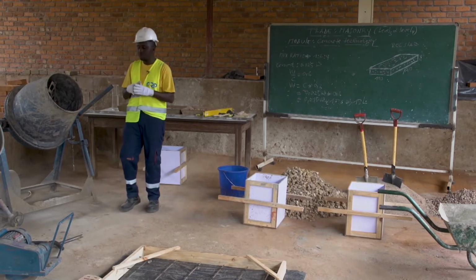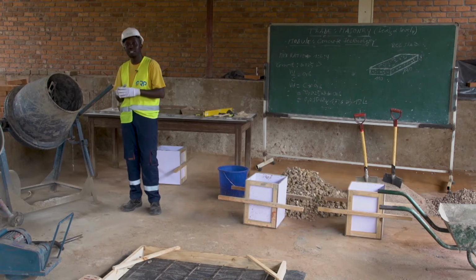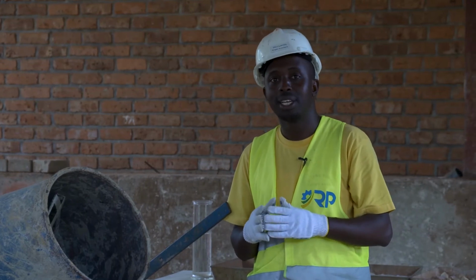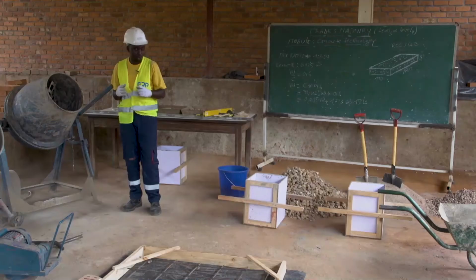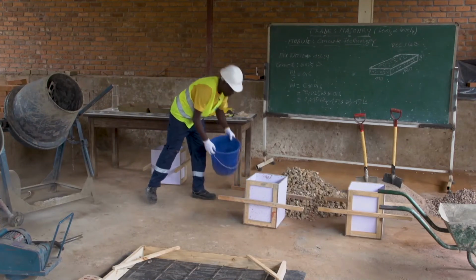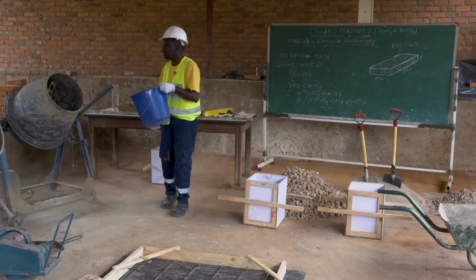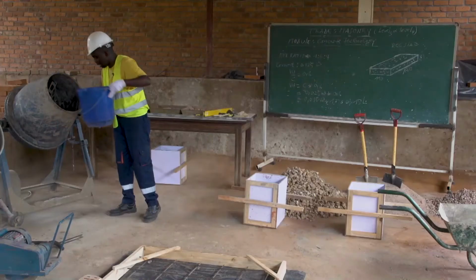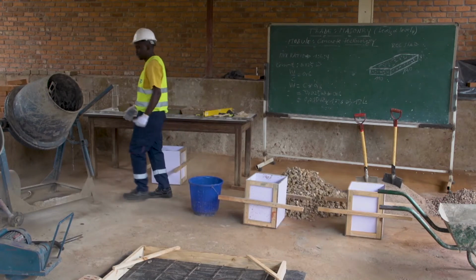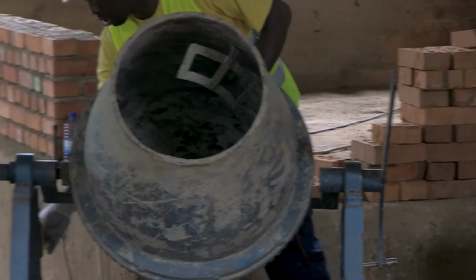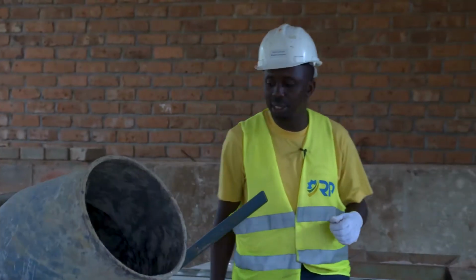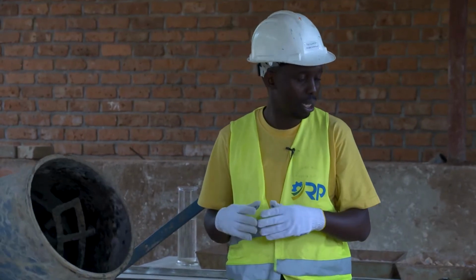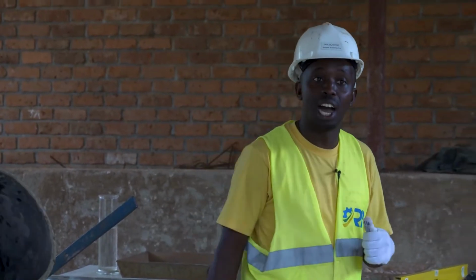Now, what we are going to do is to put the materials inside the mixer or to introduce the materials inside the drum, starting with the water. So we are going to put the 2/3 of water to be used, just like this. Then we are going to switch on the machine to start the mixing process. And after putting the 2/3 of water, we are going to introduce coarse aggregates.